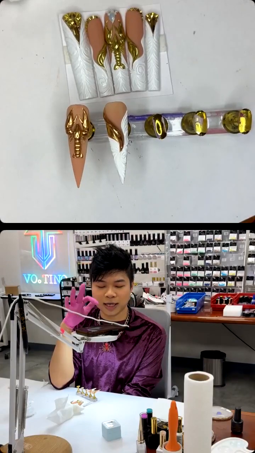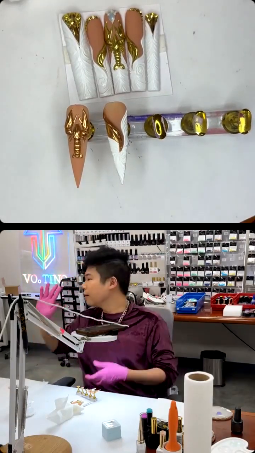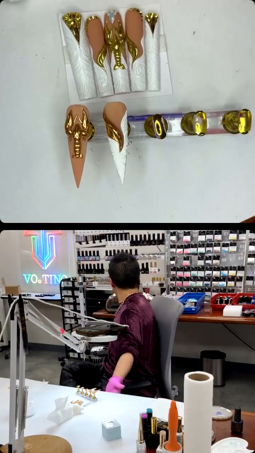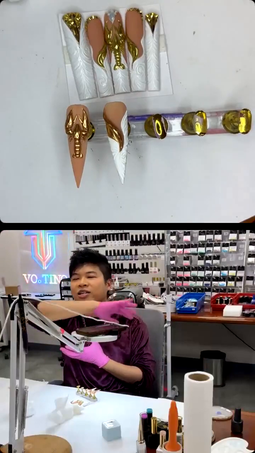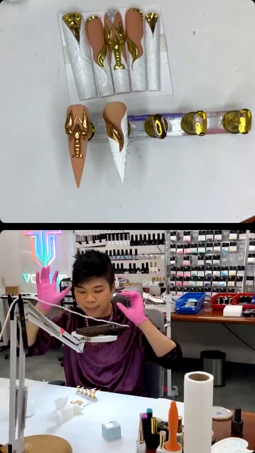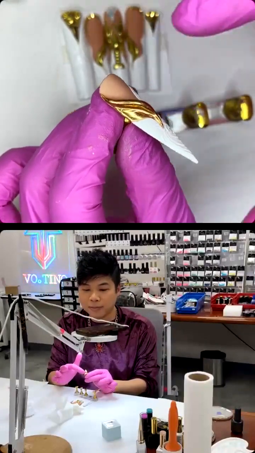What's the difference between embossing gel and texture gel? So emboss meaning big, like you can draw on a surface. You can build it up like a mountain, like this. You can build it up.